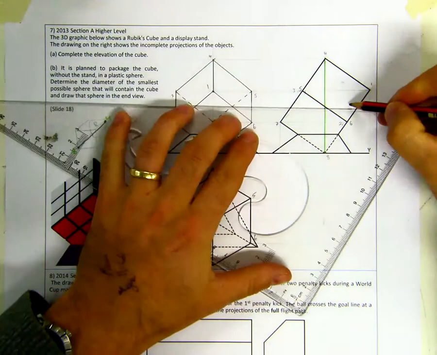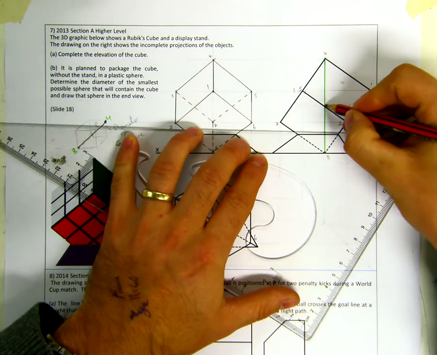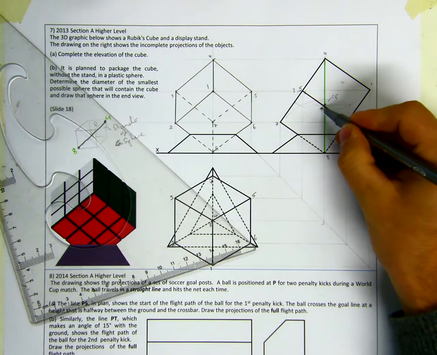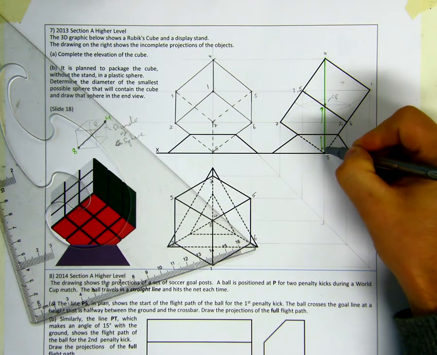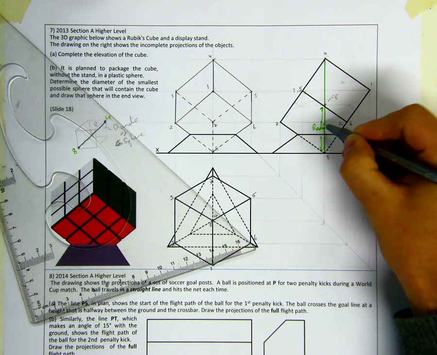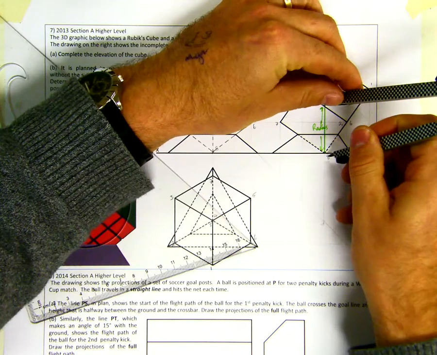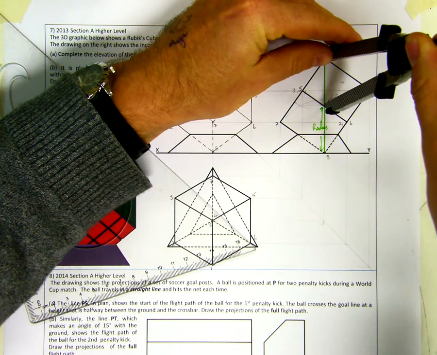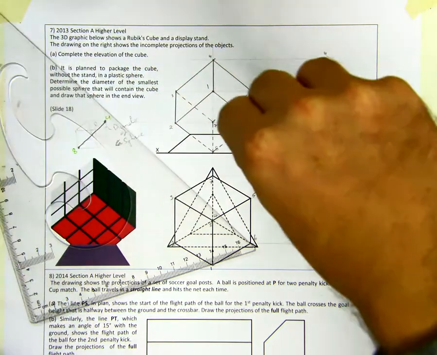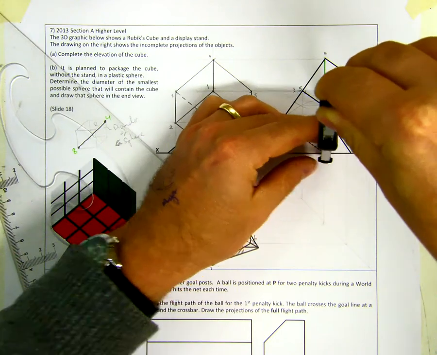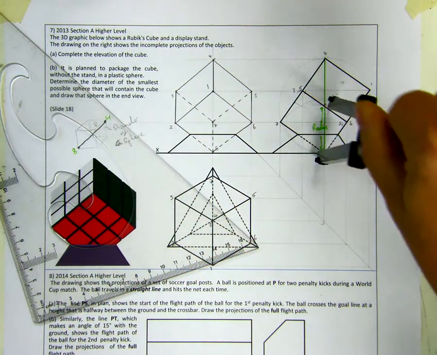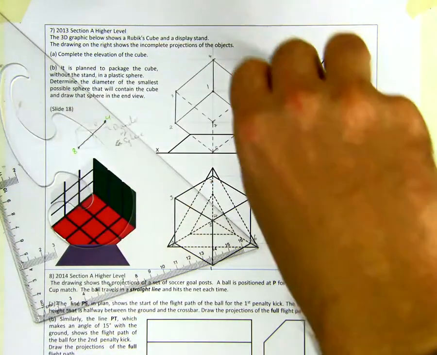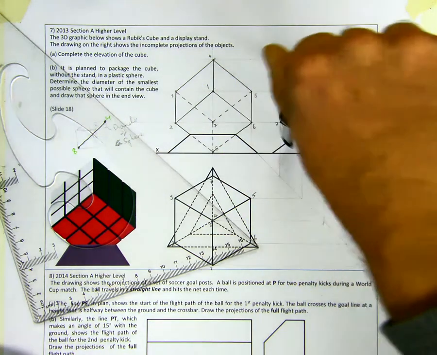Once it's bisected, where it cuts through here is going to give us our center point. So that's our center point. Okay, so our distance from here to here is going to be our radius. Okay, so all we need to do is get our compass on the center point to the outermost point of the cube there. And we need to spin our sphere. Try and keep pressure on it. Just take your time.